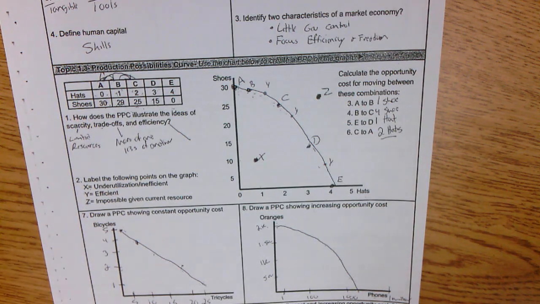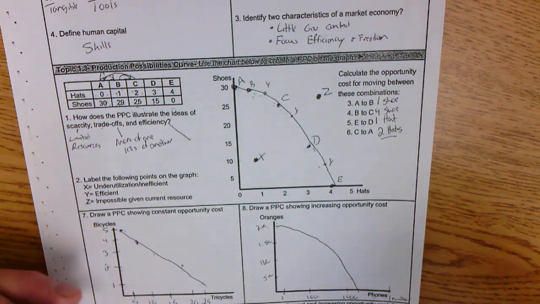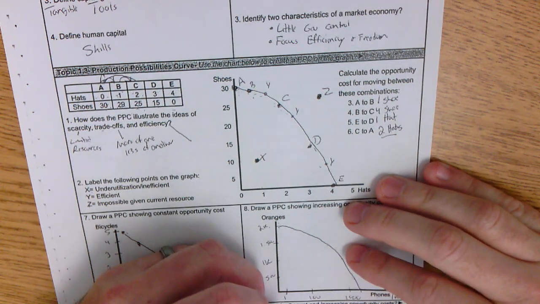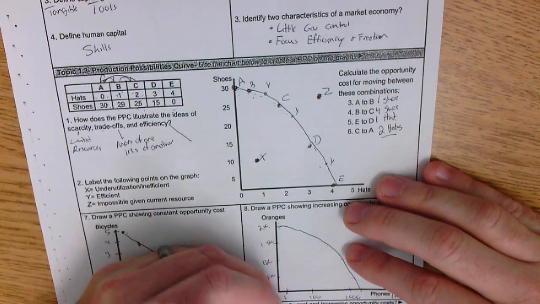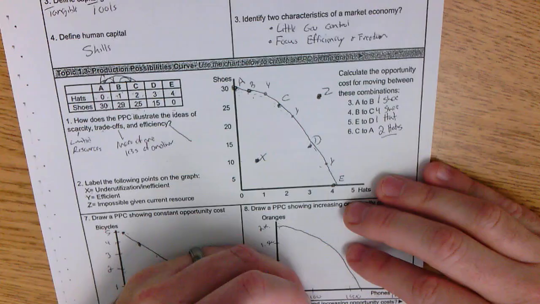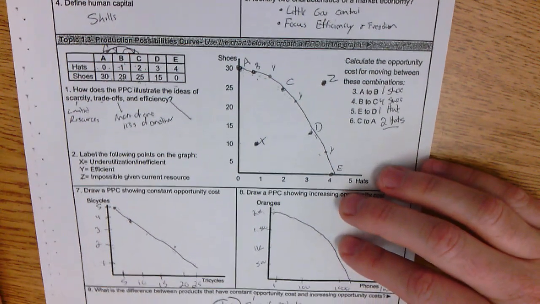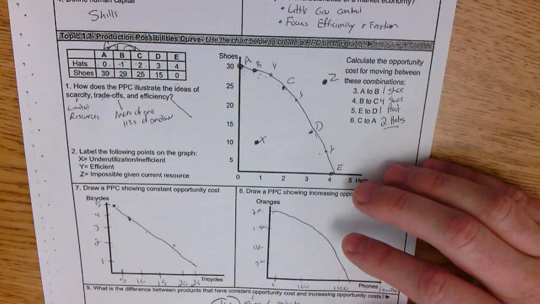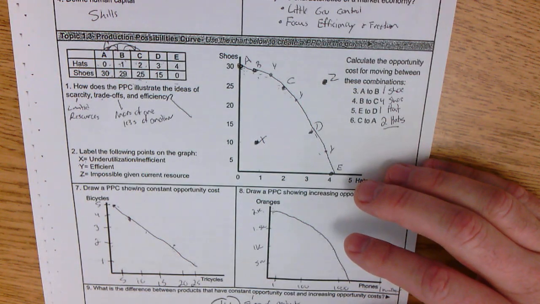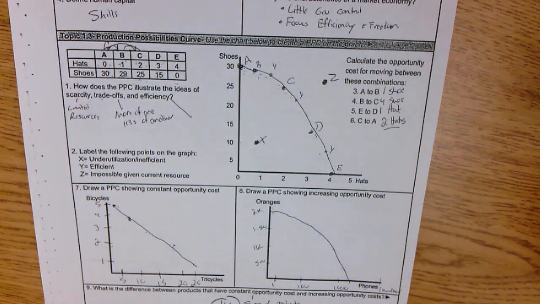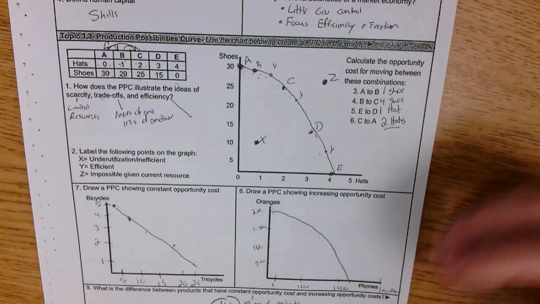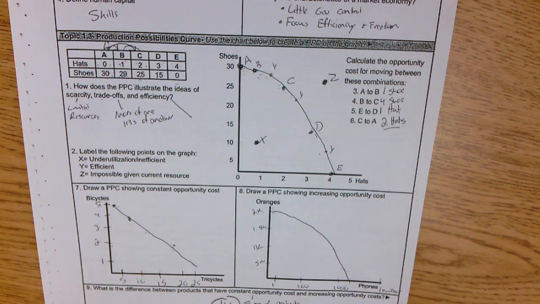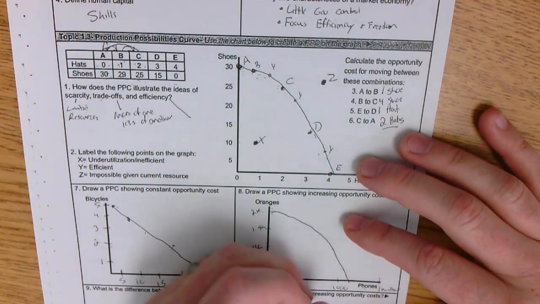And that kind of takes us to 9, the difference between products that have constant opportunity cost and increasing opportunity cost. For the constant opportunity cost, they share the factors of production, right? The best example that I've seen is the pizzas and the calzones. A calzone is just a pizza folded in half, right? They use the same workers, cooks. They use the same machinery, the ovens. They use the same resources, the tomatoes and the dough, right? So by making one more calzone, I'm just giving up that one pizza, right? That opportunity cost is going to stay the same.